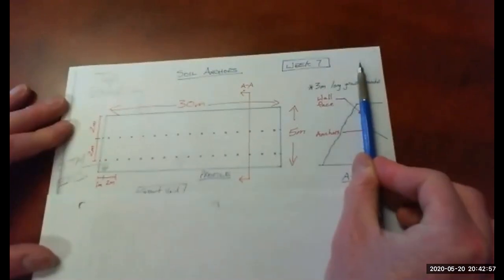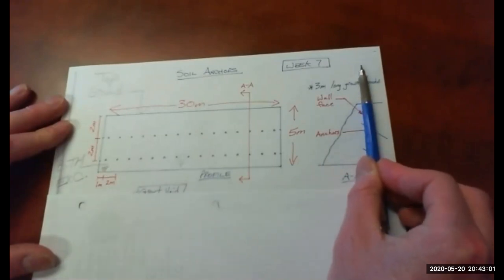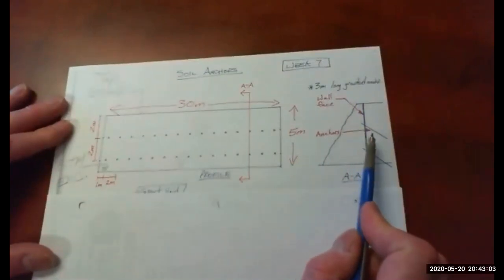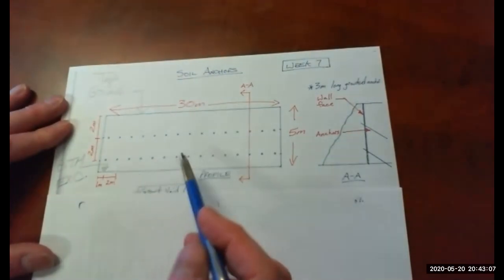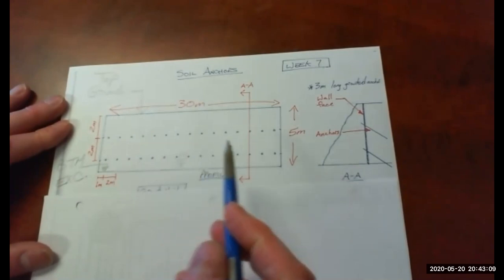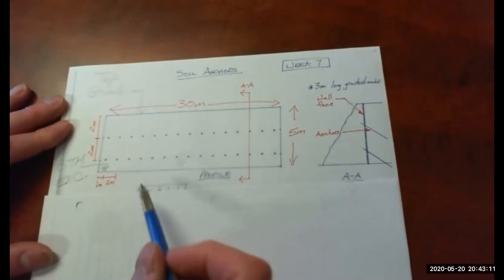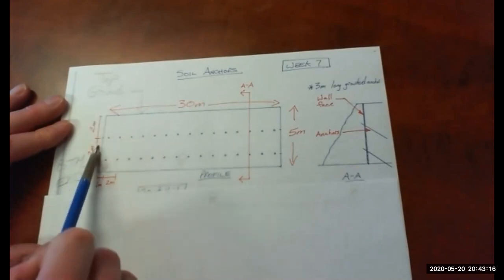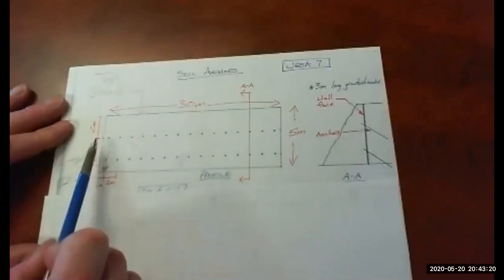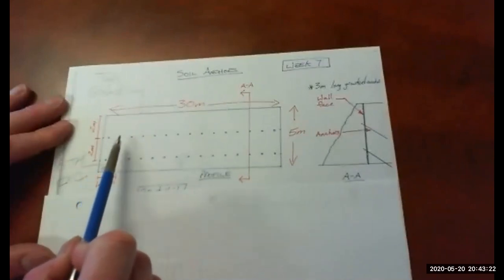So we'll have a vertical excavated face right there. In order to do that, we have to construct this soil anchor wall. In the details of our question, we're told that the first row of anchors will start 2 meters down from the top, and the anchors will be on 2 meter spacing.